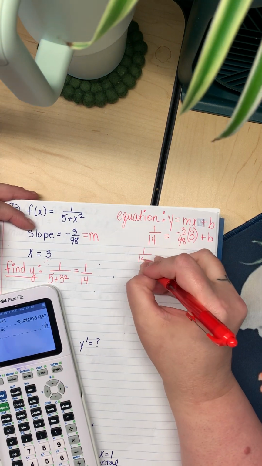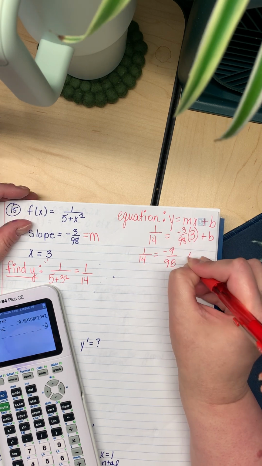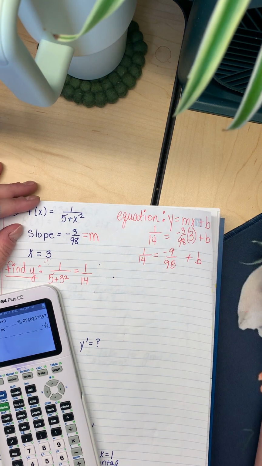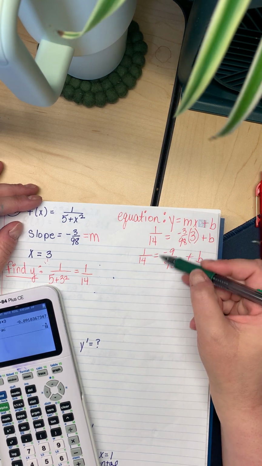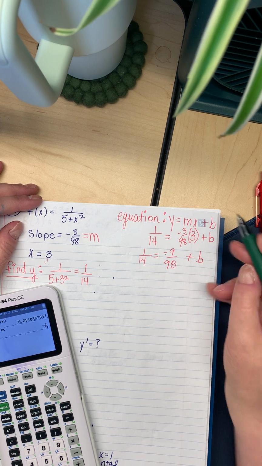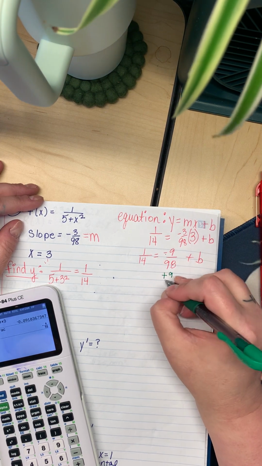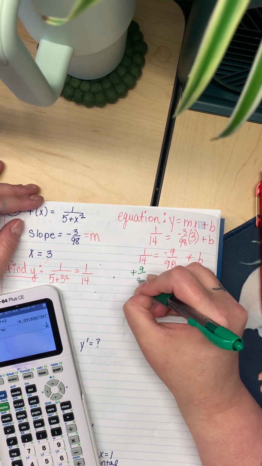So we have 1 over 14 equals negative 9 over 98 plus b. And then get the b by itself. So to get rid of this dirty fraction with the 9s, the opposite of a minus is a plus. So I'm going to plus 9 over 98.